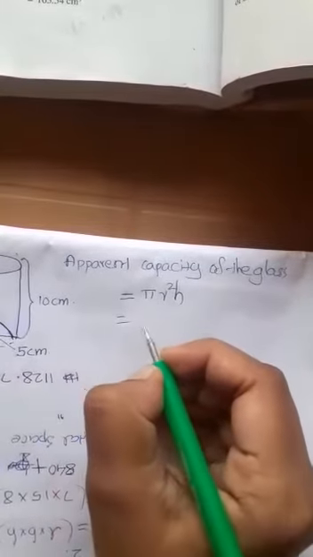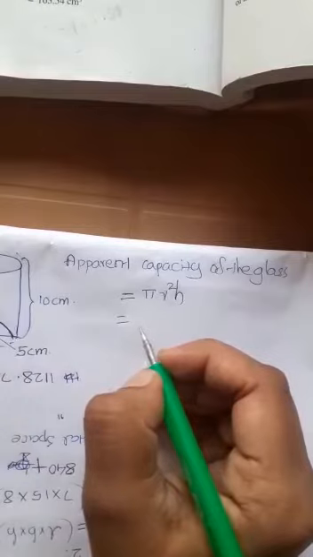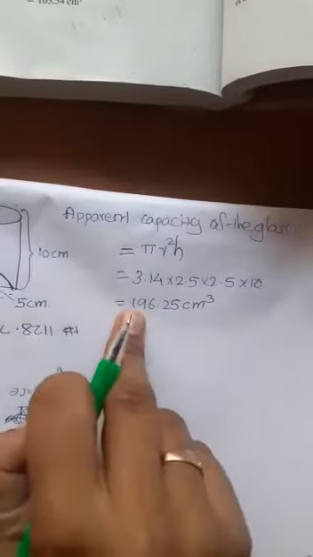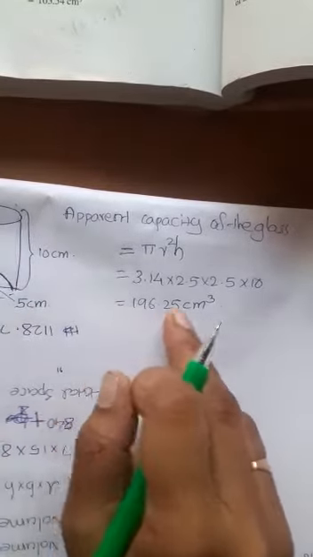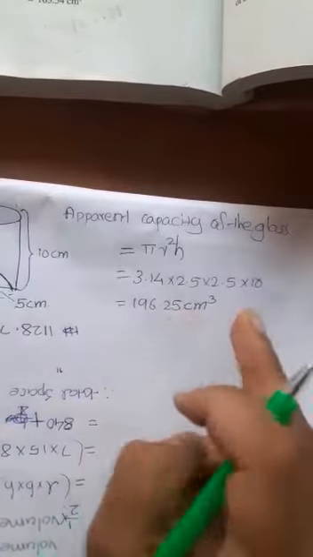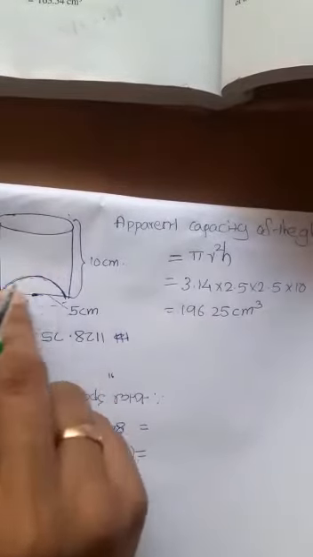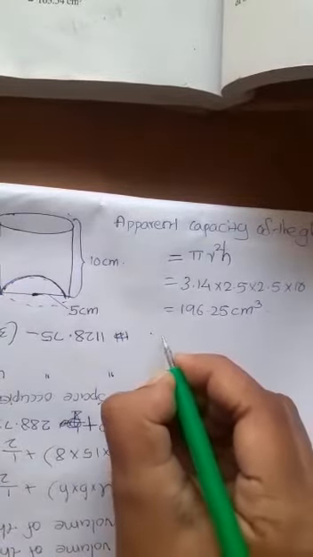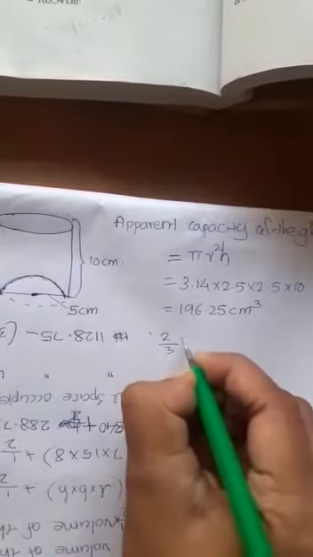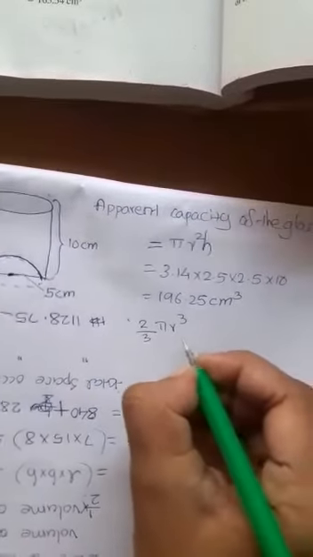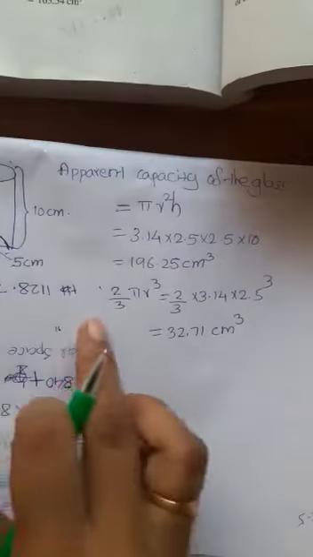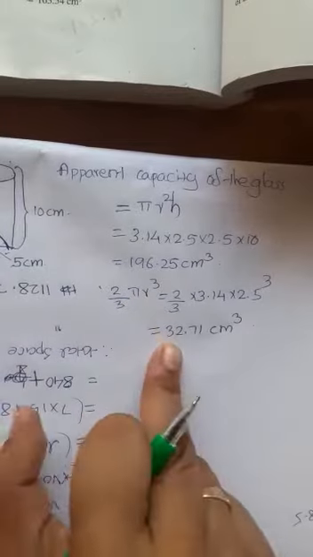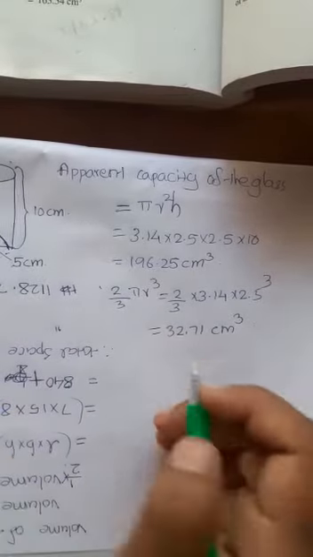Now just substitution, we get 196.25 centimeter cube. Now to find the actual capacity, we have to subtract the volume of the hemisphere. The volume of the hemisphere is 2 by 3 pi r cube. Now just substitution, the volume of the hemisphere we get is 32.71 centimeter cube.